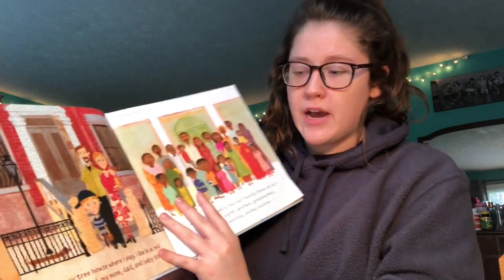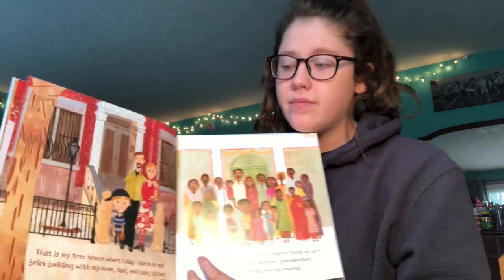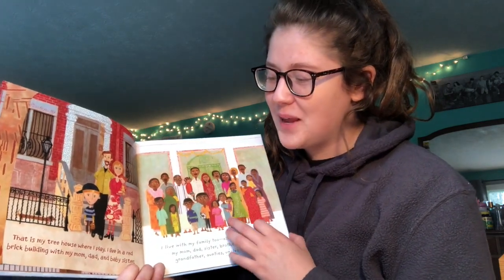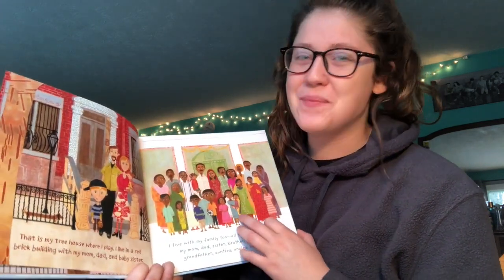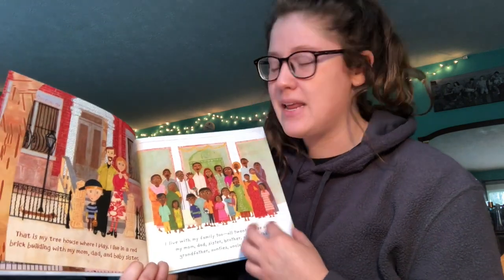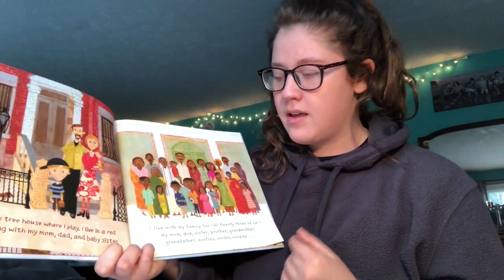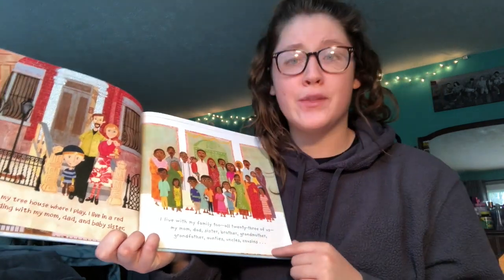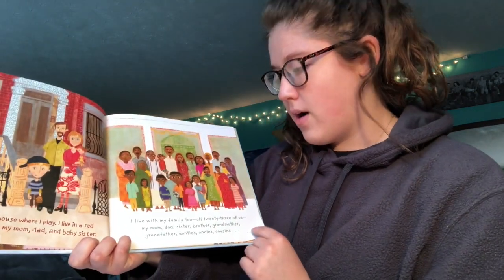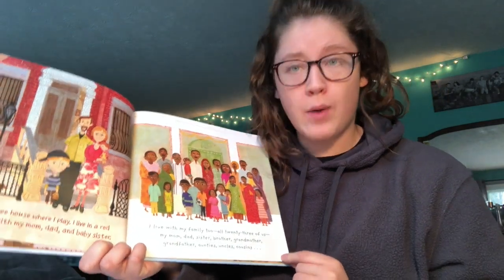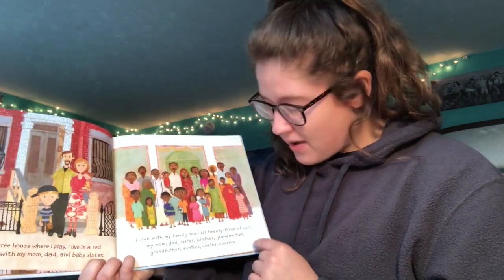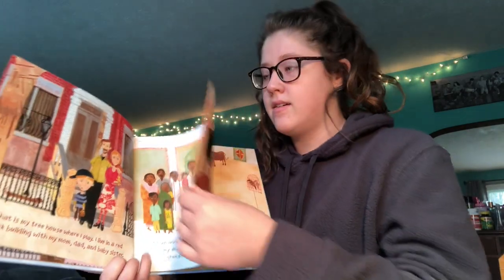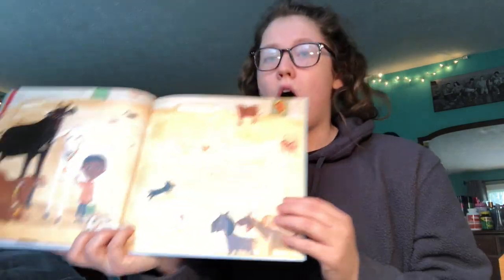That is my treehouse where I play. I live in a red brick building with my mom, dad, and baby sister. I live with my family too, all 23 of them. My mom, dad, sister, brother, grandmother, grandfather, aunties, uncles, and cousins. And all our animals.